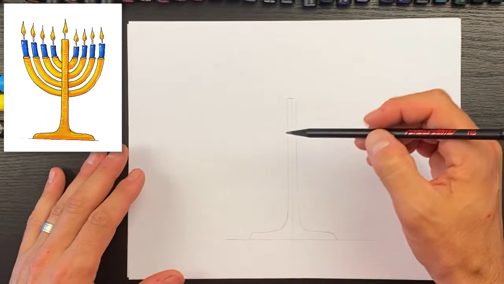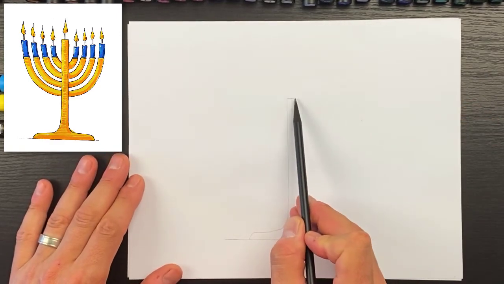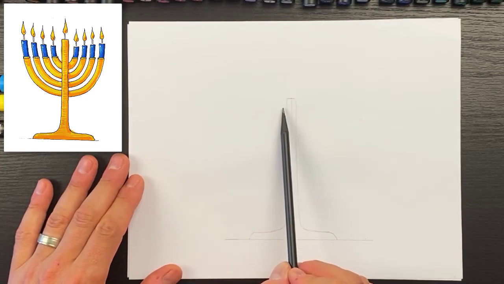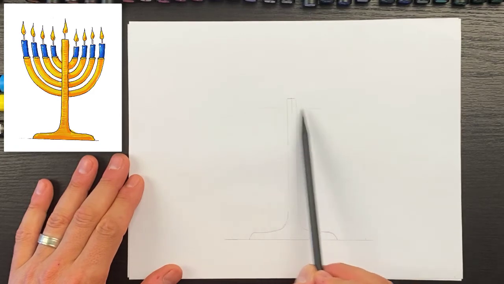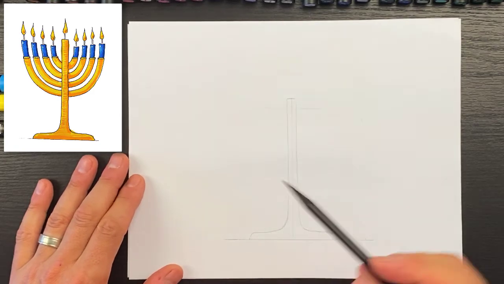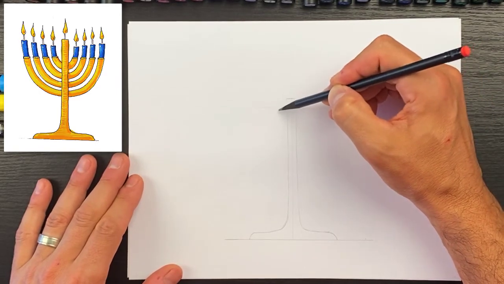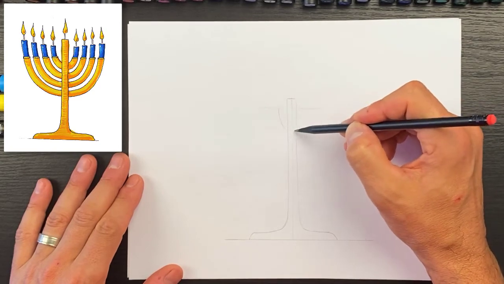Okay, the next step is we're going to have this as the highest point. So we're going to draw some shapes that are slightly lower from this center part here. What I'll do is come from here, and come down and draw almost like a U shape.